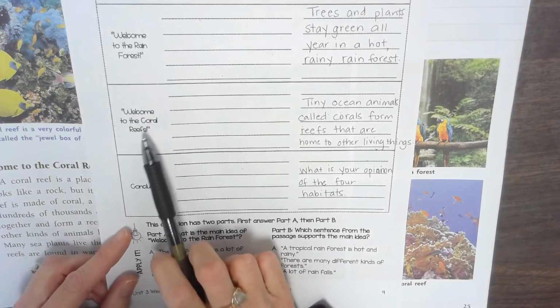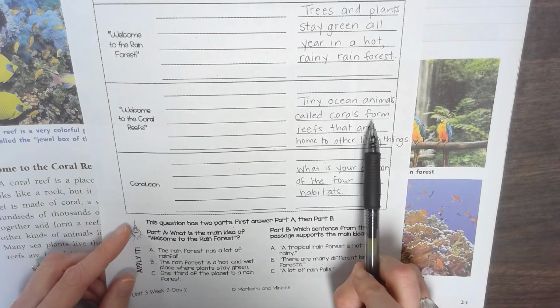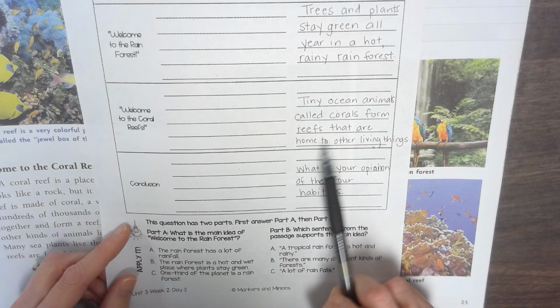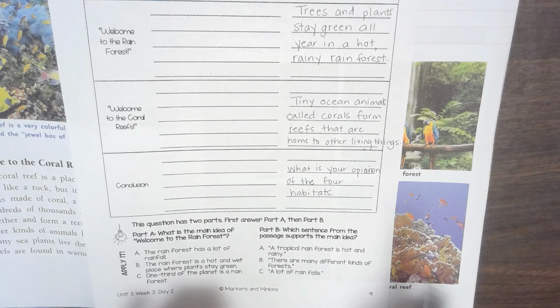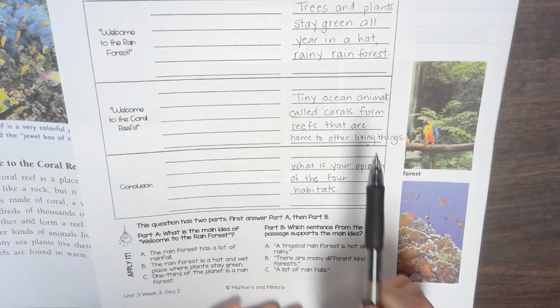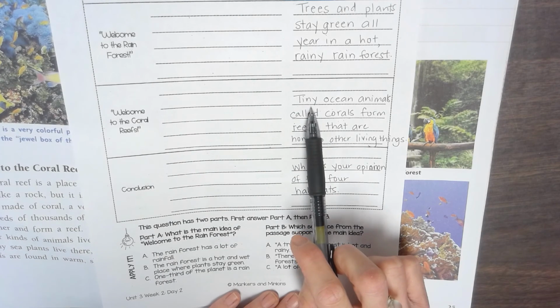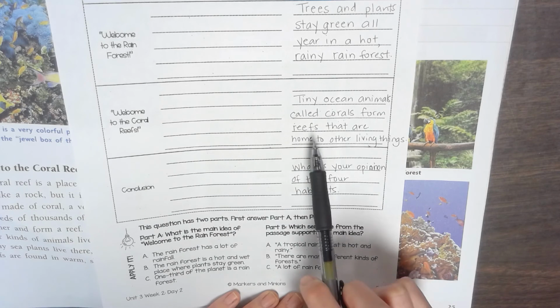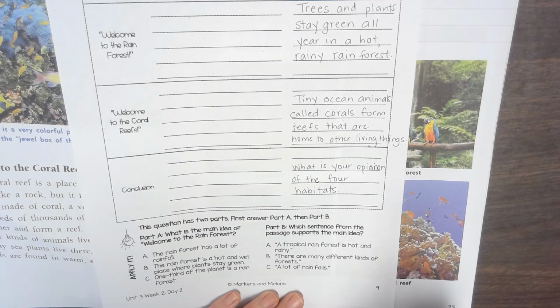For the main idea of the coral reef, I have tiny ocean animals called corals form reefs that are home to other living things. See if you can look through that section and find details that support that. Tiny ocean animals called corals form reefs that are home to other living things. And then look at the next section about the conclusion.